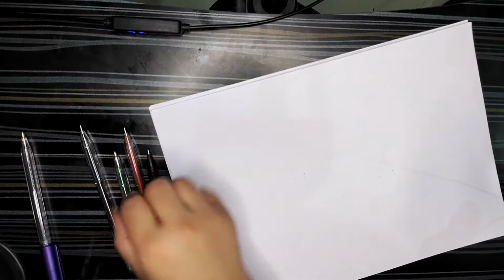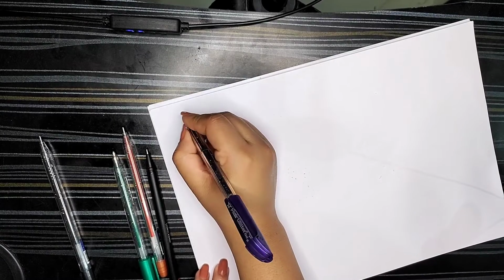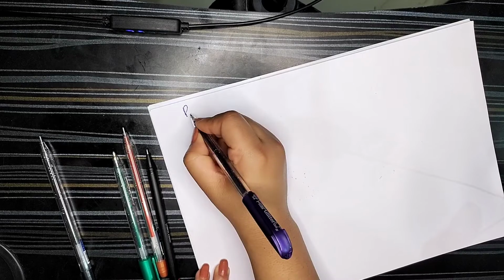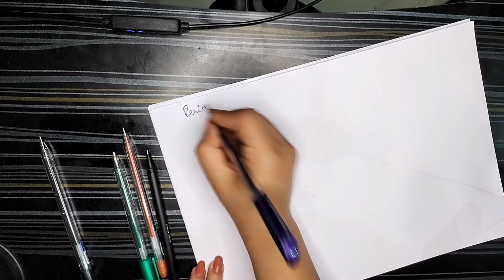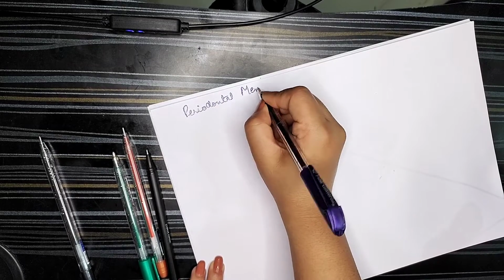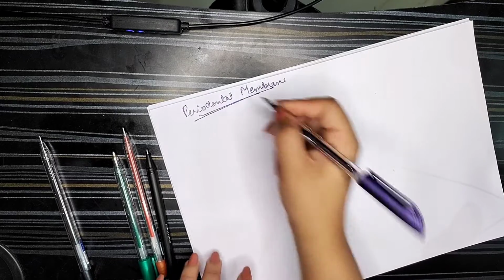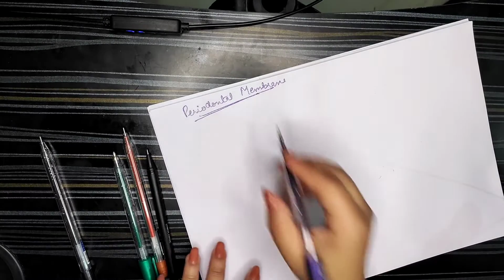Now after all this, we need to know something about the periodontal membrane. See, what is the periodontal membrane?